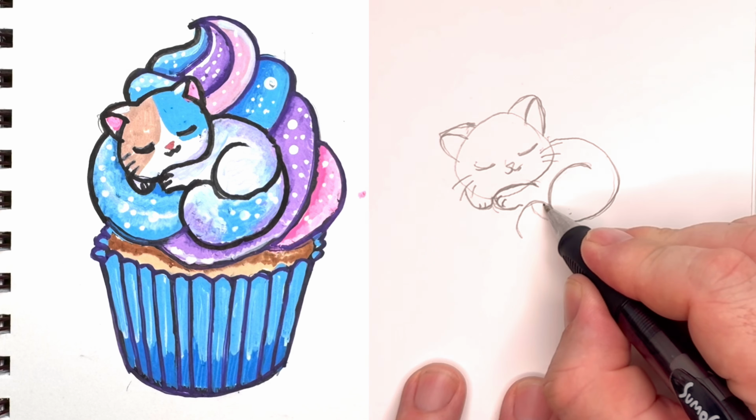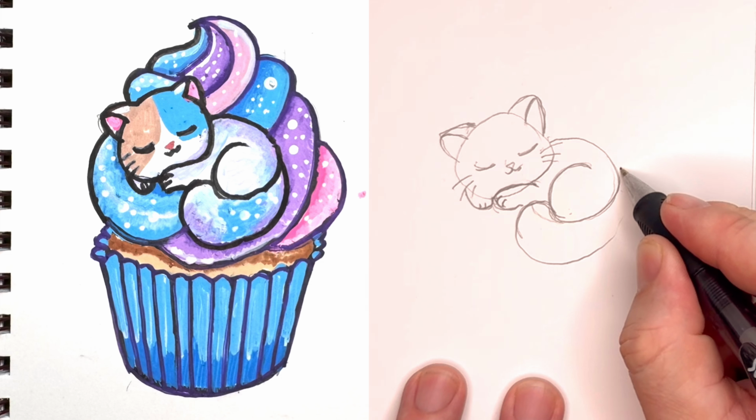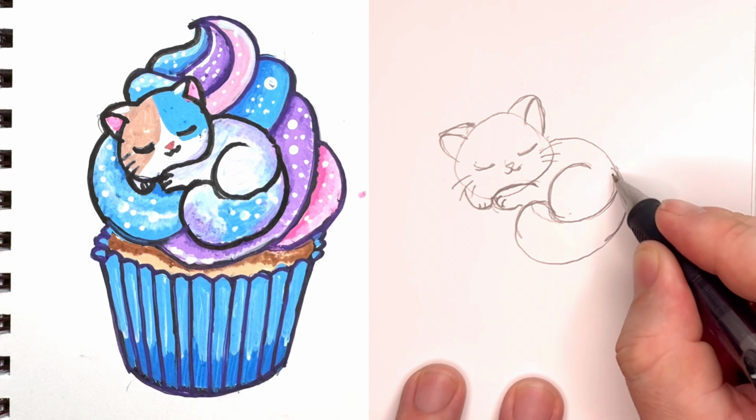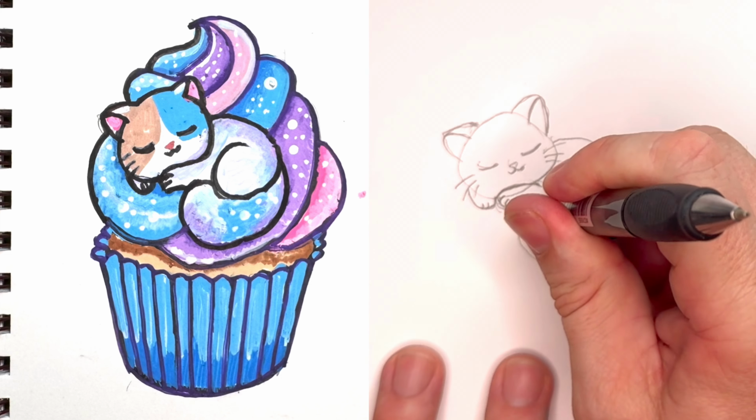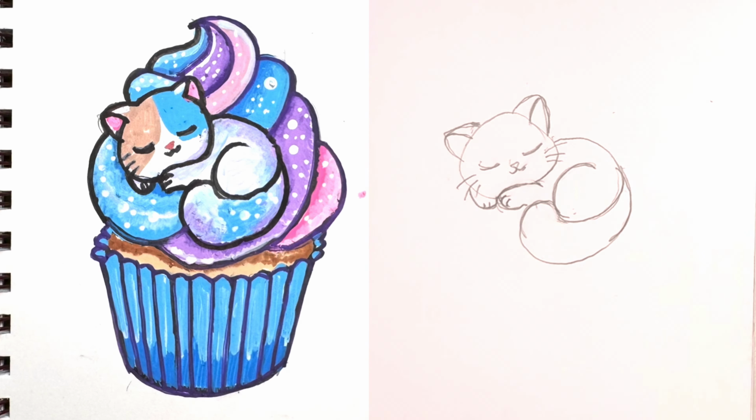And this is going to be its tail. That big fluffy tail. Aw, look how adorable that little kitty cat is, guys. Okay, so I'm cleaning up the construction lines.